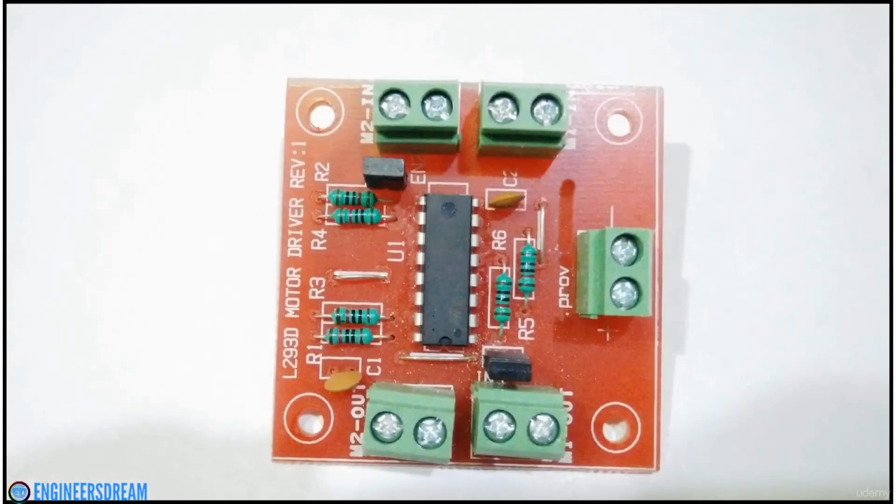Now, if we look at the second motor driver over here, it consists of 5 green sockets. The input pins of the L293D IC are connected to the top green sockets which are labeled as M1 in and M2 in. So, at M1 in and M2 in, I had to connect the inputs from the Arduino. The output pins of the motor driver are connected to the bottom green sockets over here, which are labeled as M1 out and M2 out. So, to these sockets, I have to connect the DC motors.